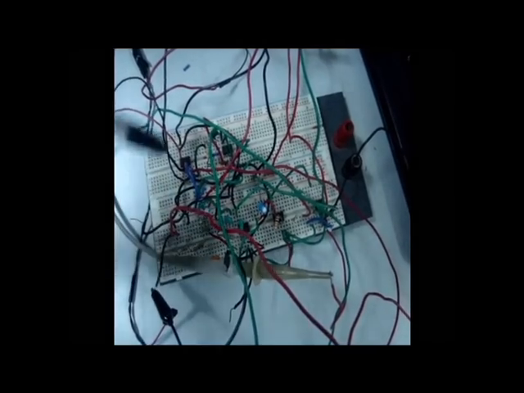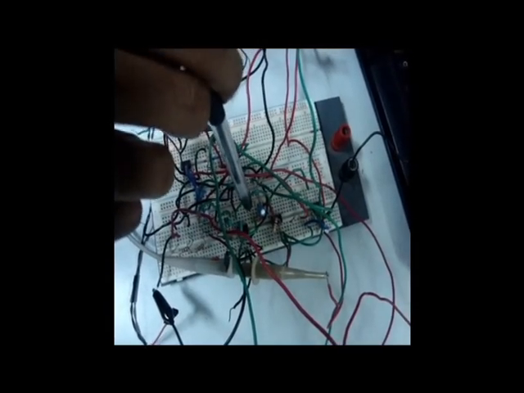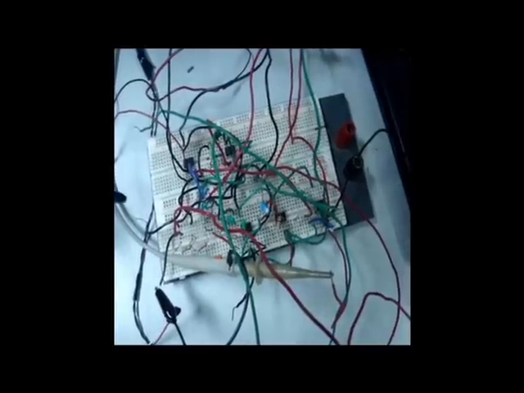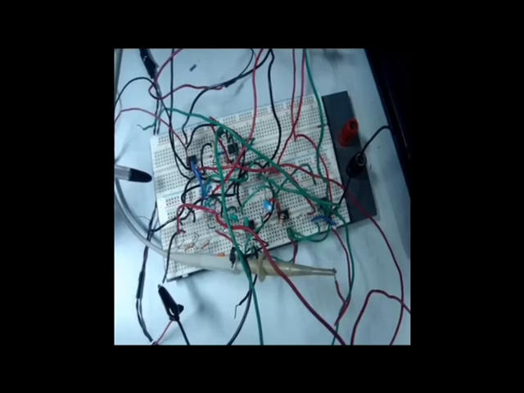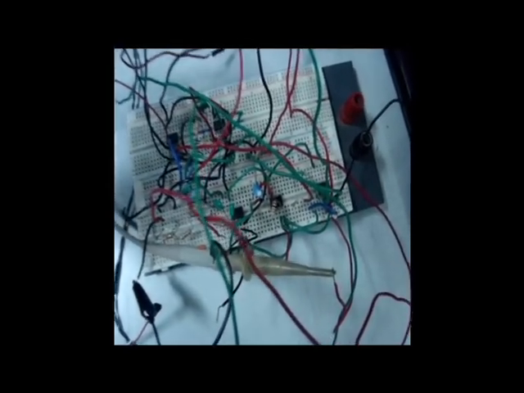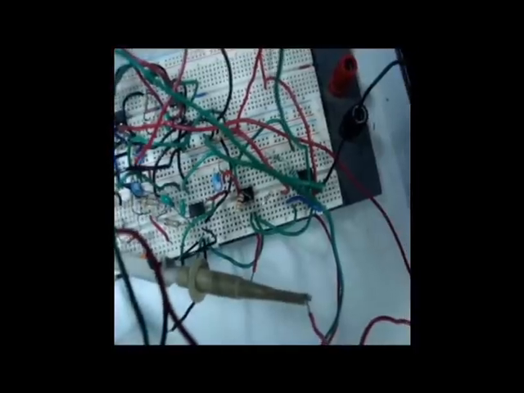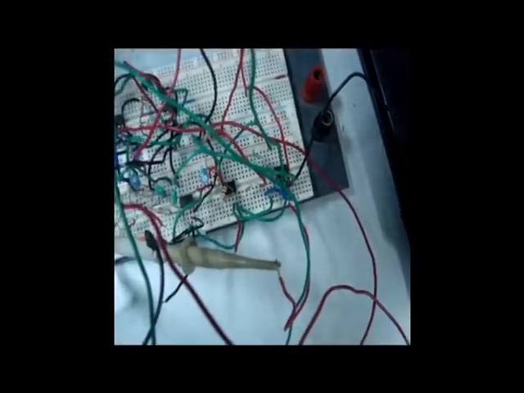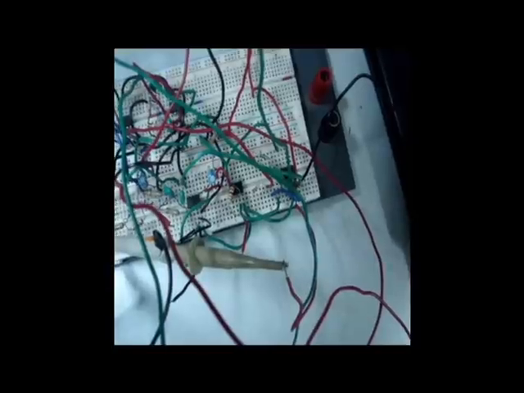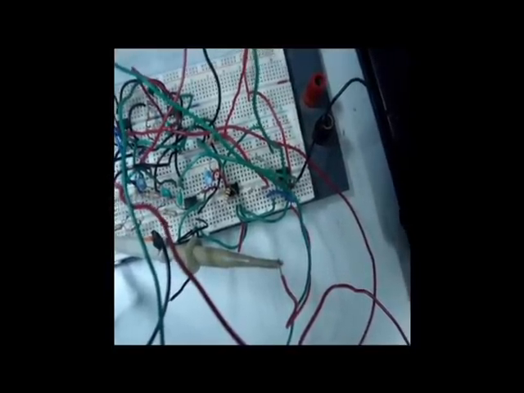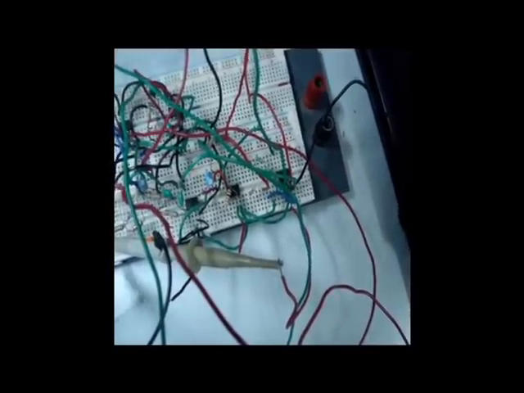This is amplified by using a non-inverting amplifier of gain approximately 50, which makes the amplitude of our AC signal around 400 millivolts peak to peak. Since we have to sample this AC signal, we have to shift it to a positive level. For that we use an adder circuit which adds around 1.2 volts to our waveform. The output of this adder circuit is a PPG waveform which can be utilized for calculation of results.